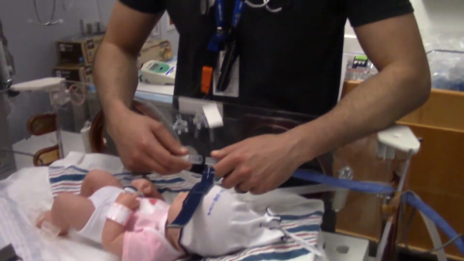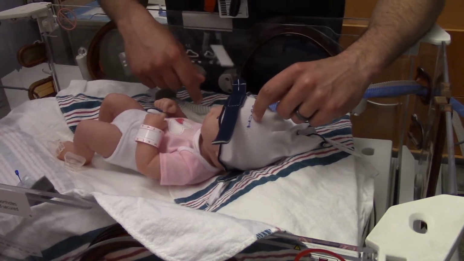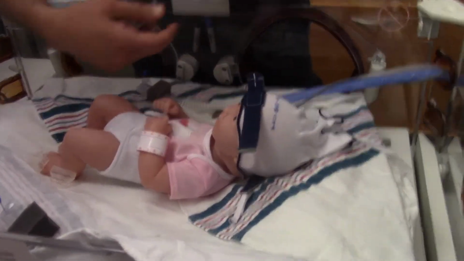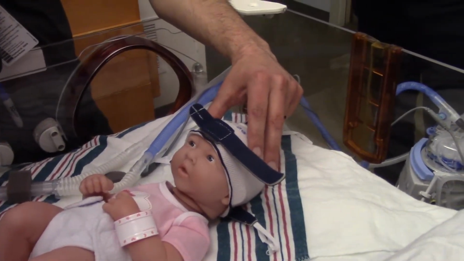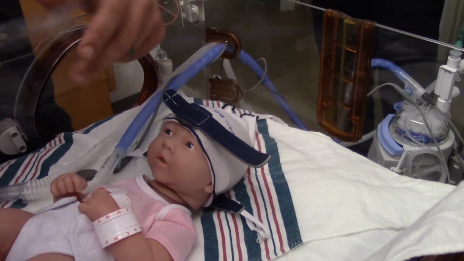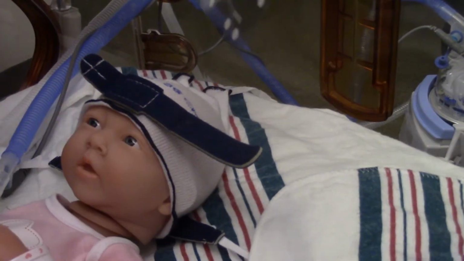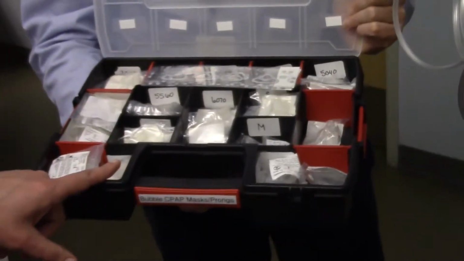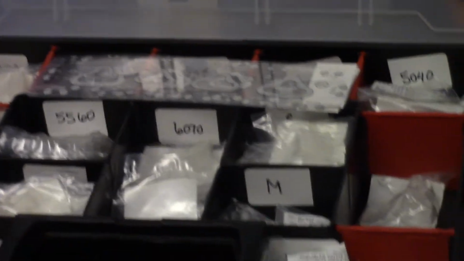Next step, now that we have our trunk, we've determined what size we are going to use, we're going to determine the size of interface we're going to use. So just by looking at this child, we see a pretty small nose. So it would be logic of thinking, okay, let's grab a small, maybe a medium mask. These little tools come in every trunk container. Each one of these is in here, and we also have them in our CPAP mask prongs container. It's like a little toolbox for CPAP.